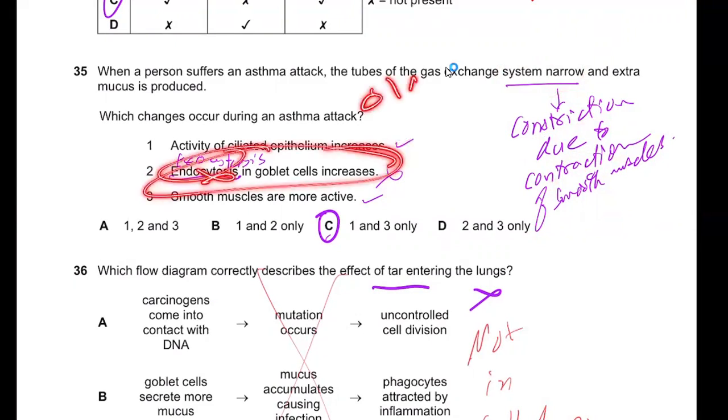In fact, this is a very old question. It came a long time back, and now they have just repeated this question again. So they just confuse you with the terms endocytosis and exocytosis. Mucus is released by exocytosis, not by endocytosis. So the second statement is wrong. Smooth muscles are more active. Yes, so 1 and 3, you're correct.